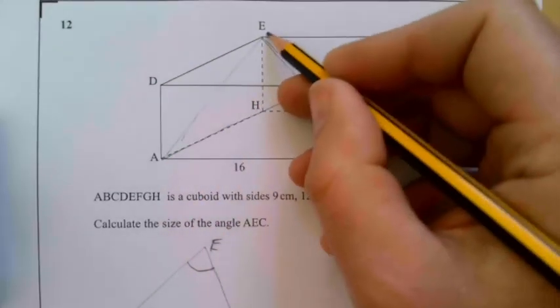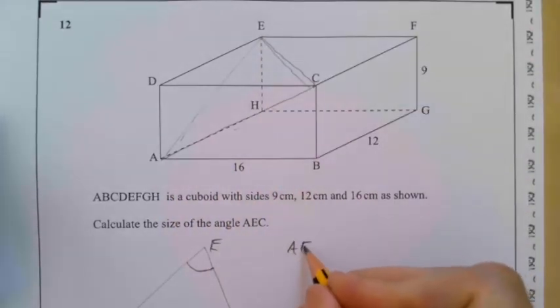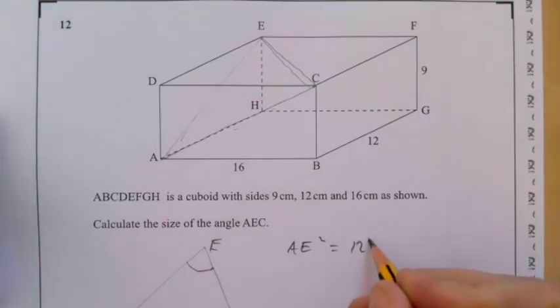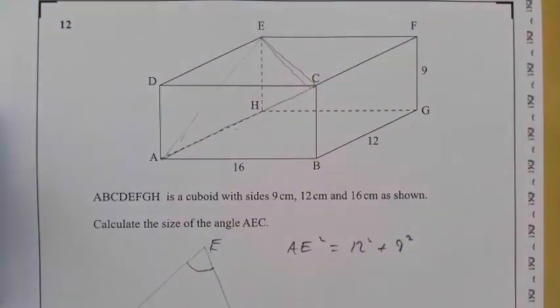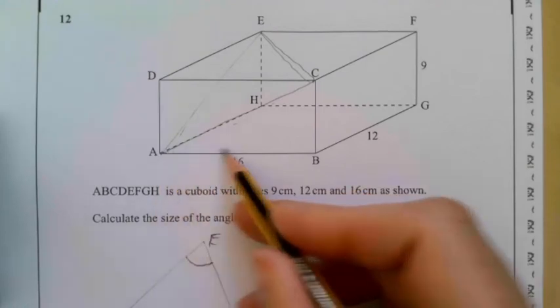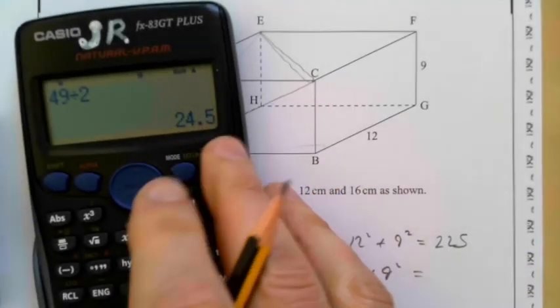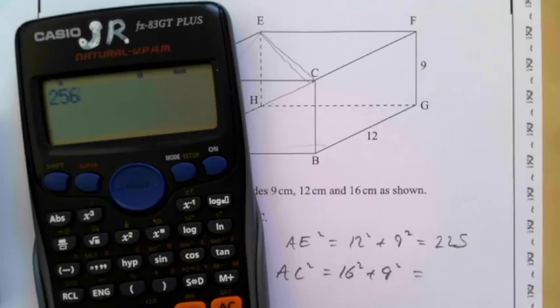So I need to use Pythagoras here with the 12 and the 9. So AE squared equals 12 squared plus 9 squared. 12 squared plus 9 squared gives me 225. For the AC, it's going to be 16 and 9. AC squared equals 16 squared plus 9 squared. So that's going to be 256 plus 81. So it's going to be 337.